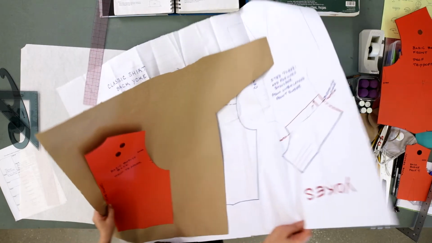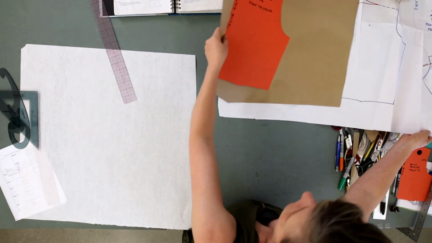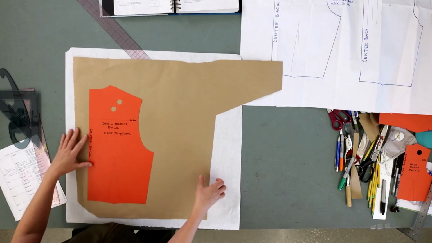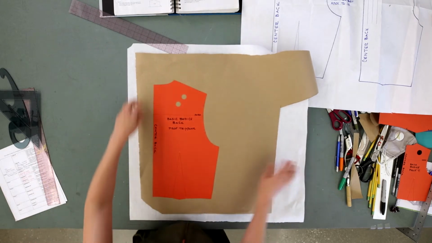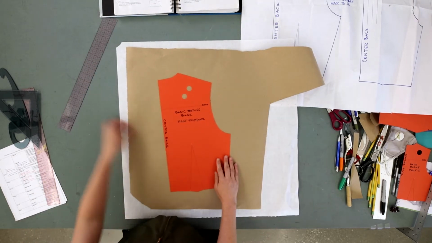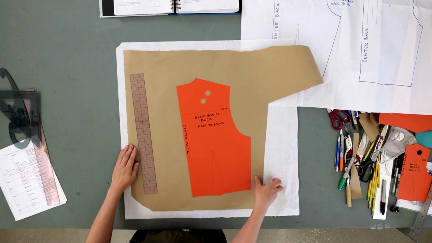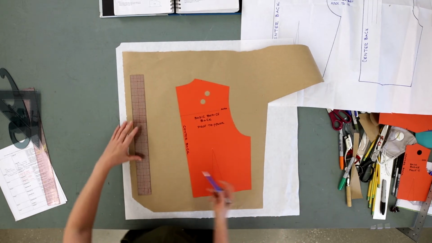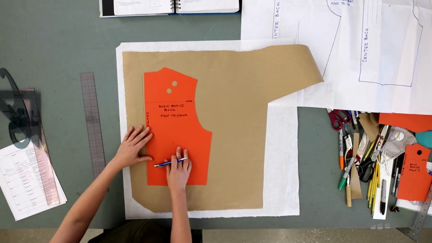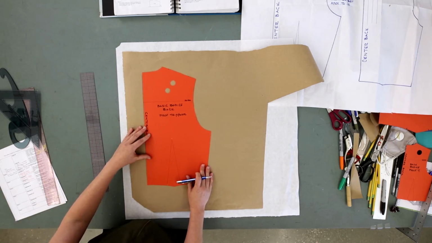I'm going to move these instructions out of the way so I have a clean workspace. And of course, after we chop it up, we'll be sticking it to our point paper so it's easy to see. So just like with our fronts, rule of thumb, establish your grain line. That's your solid north. Hook up your bodice sloper to the grain line.